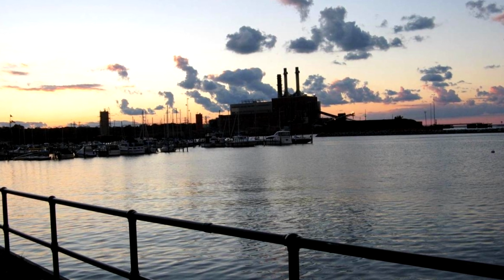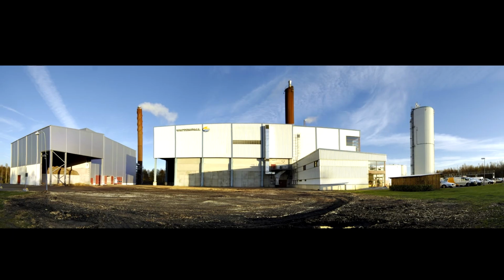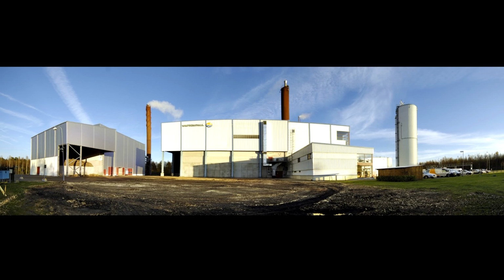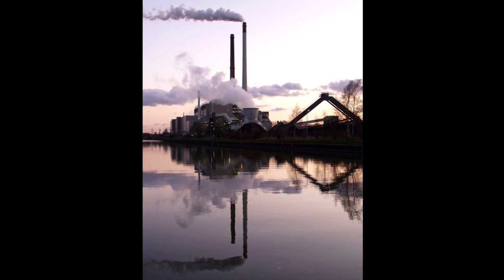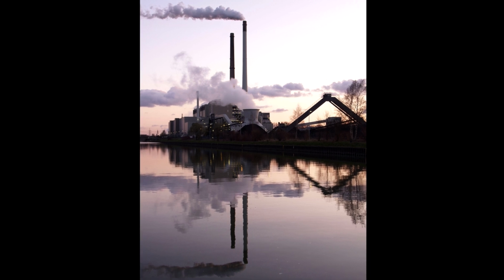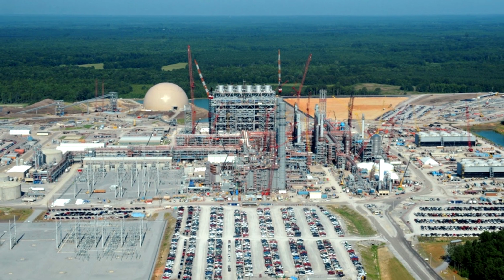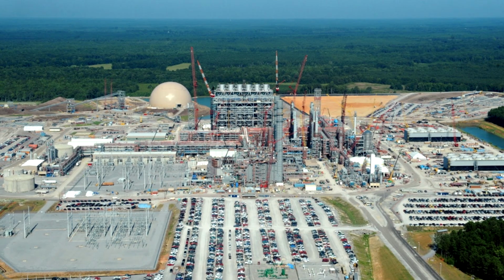And to date, there are approximately 12 CCS projects operating around the globe at stationary point sources, and most of them are projects on natural gas processing plants, while some others are on fertilizer production plants.